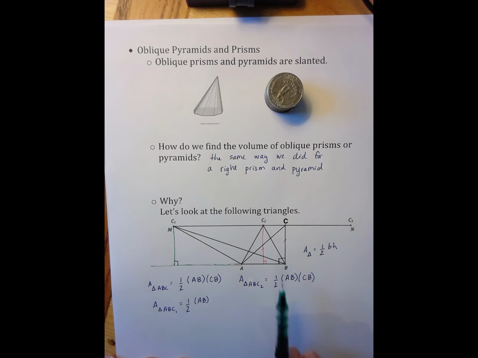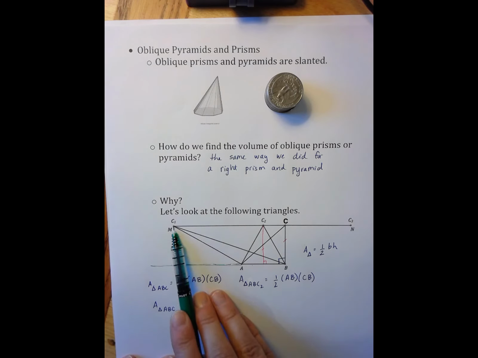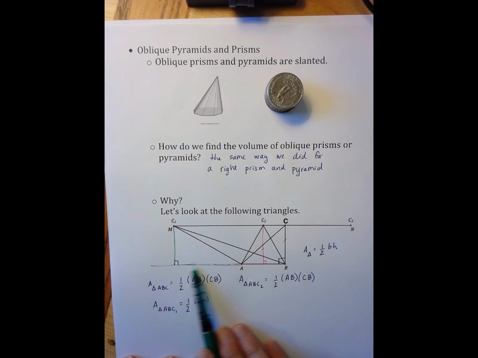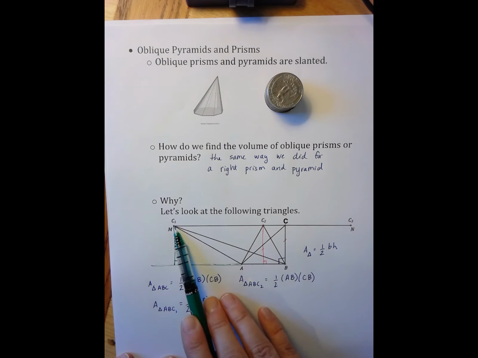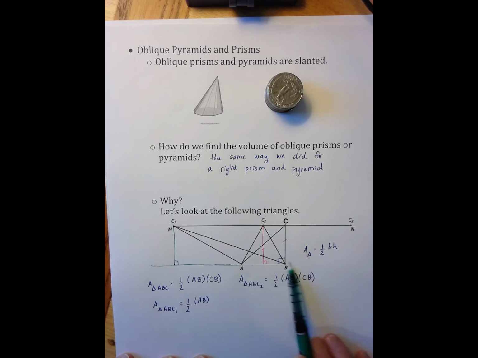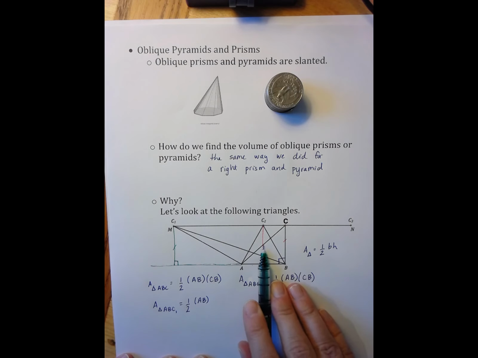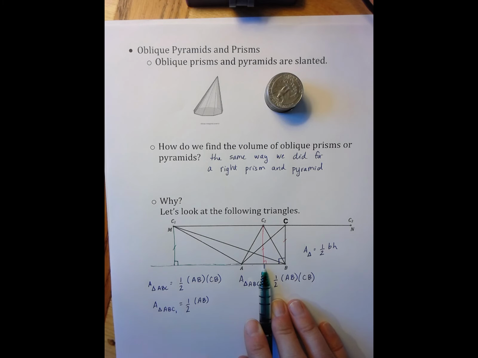And again, just like with triangle ABC2, I have a rectangle formed between C1, the perpendicular, B, and C, which means that again my height is the same as the C2 to base AB height and the length CB.